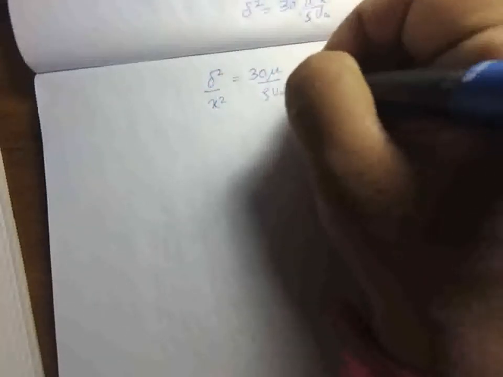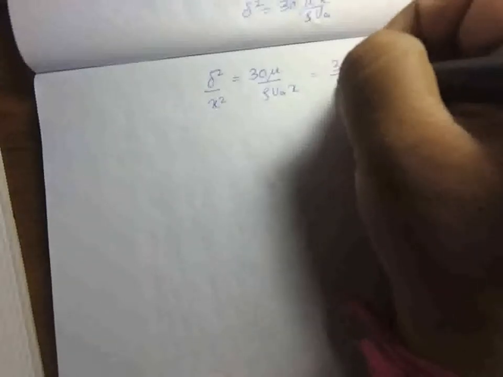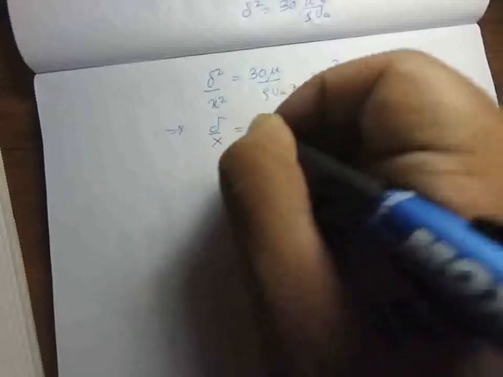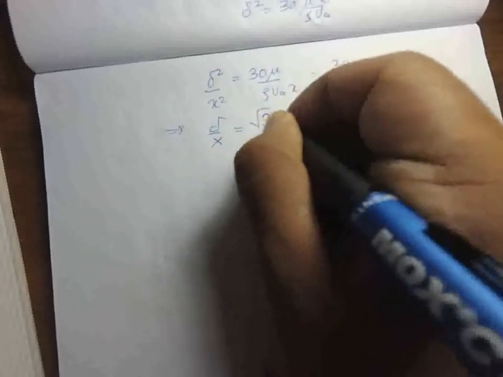So if I divide by x square, I have rho u infinity x.